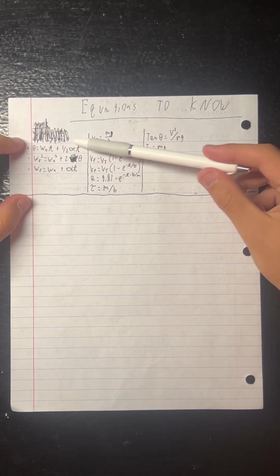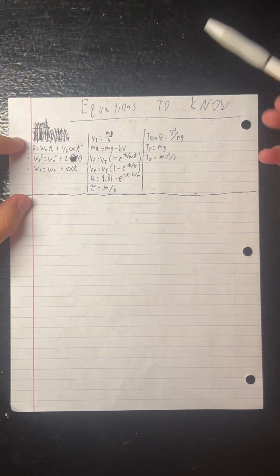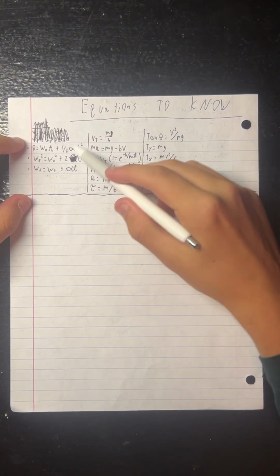Okay, so this video is for the next quiz, which is pretty crazy. So first, let's set this up. These are all the equations that you need to know, and it's quite a lot. First, we have these equations: the angular or uniform centripetal force problems. These are the equations you need to know.